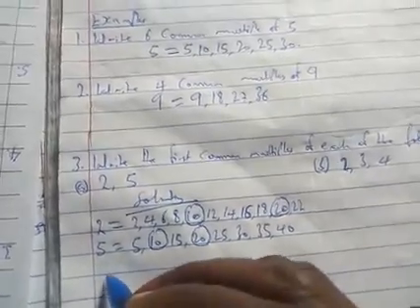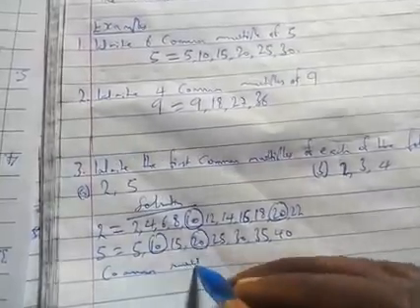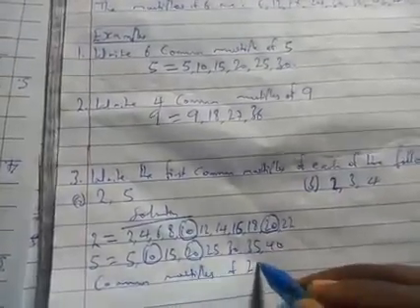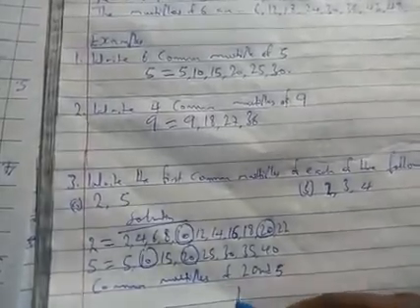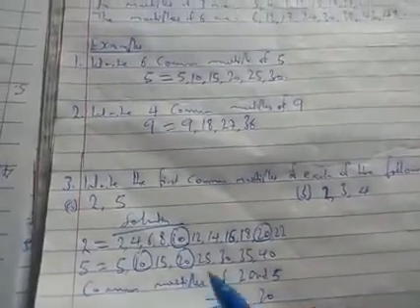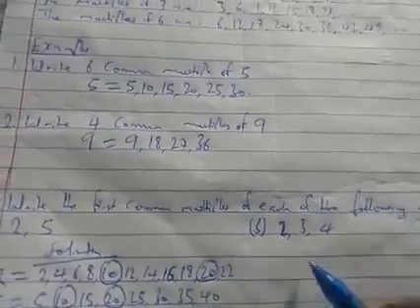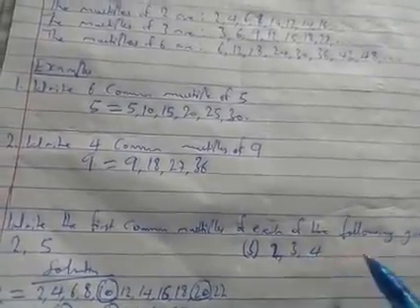So the common multiples of 2 and 5 are 10 and 20. Now how about for this? This is a different question. Between 2, 3 and 4. So what are the common multiples between these 3?